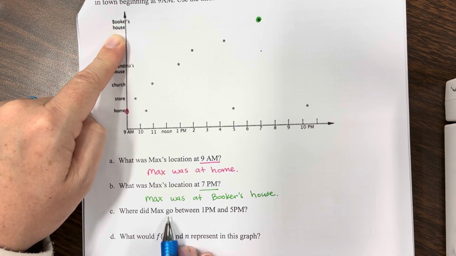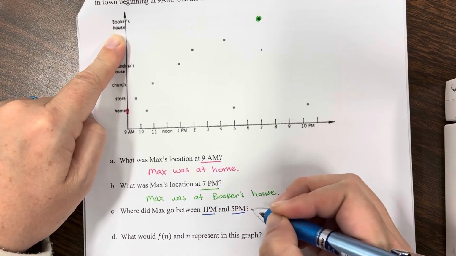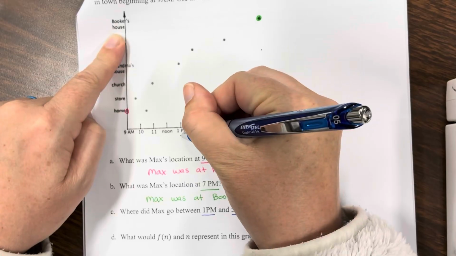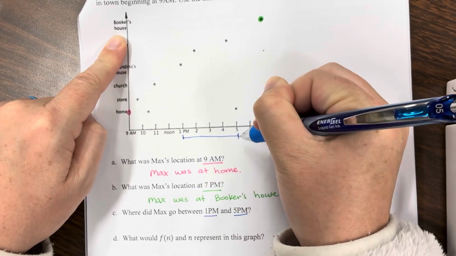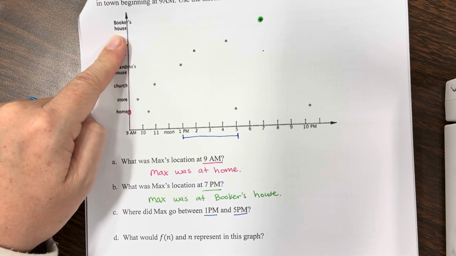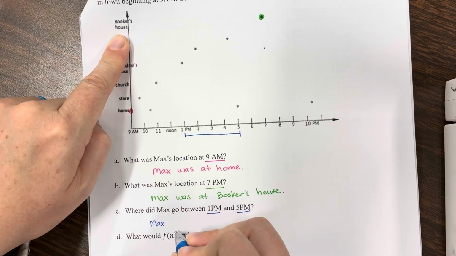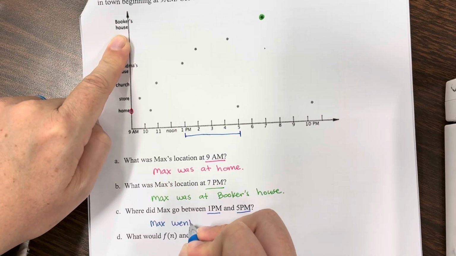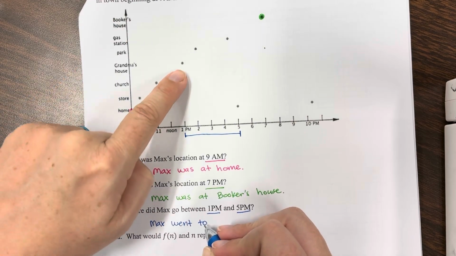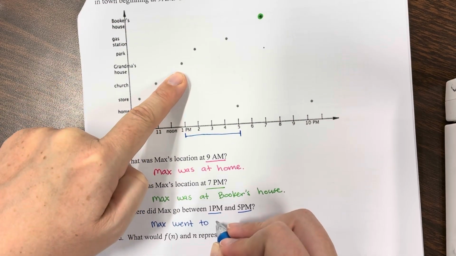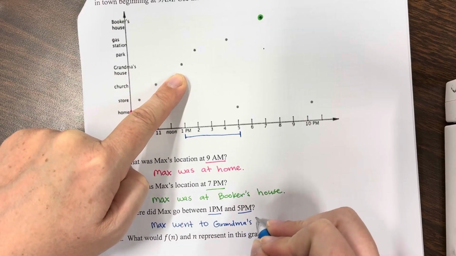Where did Max go between 1 p.m. and 5 p.m.? Okay, so that's like this, so 1 p.m. to 5 p.m. That's your window that you're looking at where Max was. Max went to, at 1 p.m., Grandma's house.